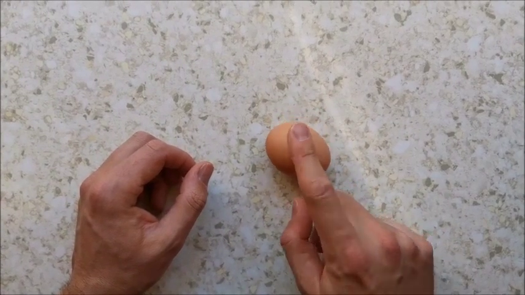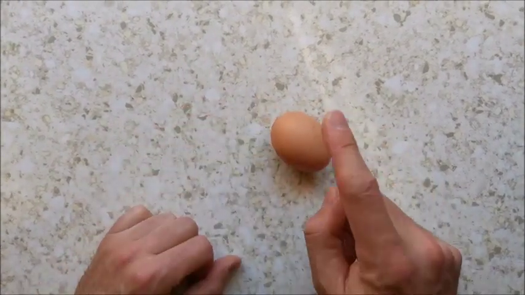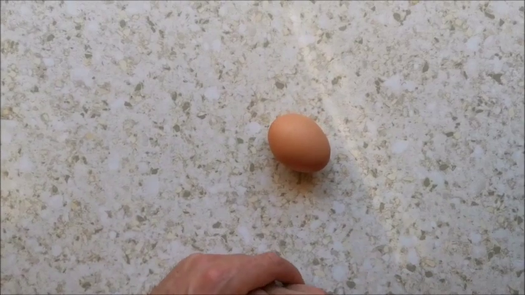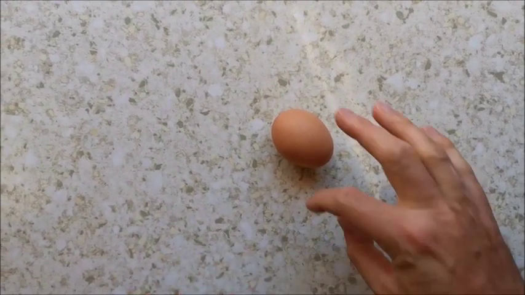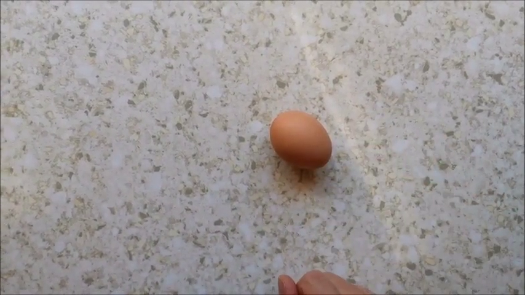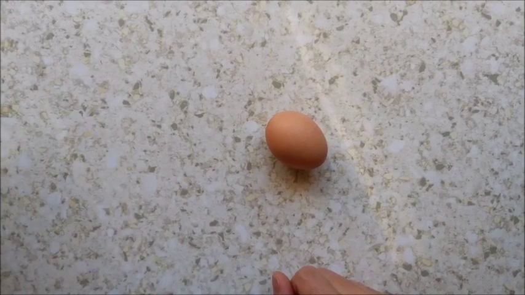If you do this with a hard-boiled egg, in other words a solid one, when you stop it, it won't continue. It will just sit like that. And it's because it doesn't have that liquid that moves, and it doesn't have that same amount of inertia.